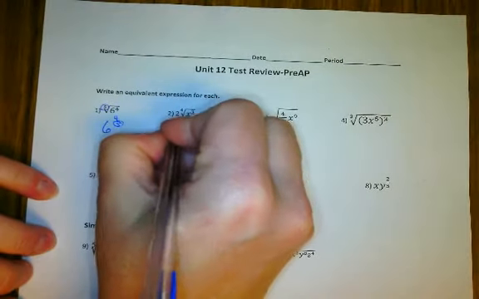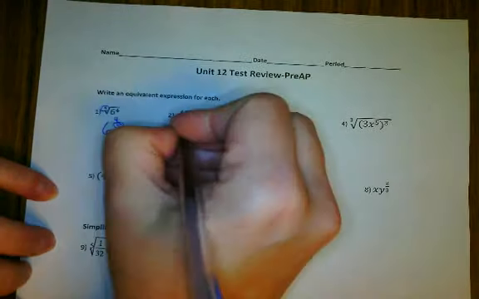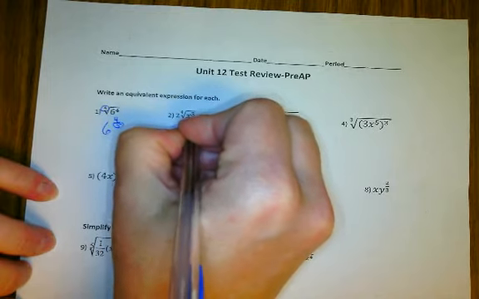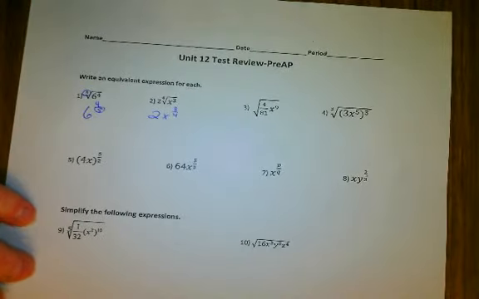The next one here, you would have a 2. There's nothing you can really do with that 2. And then you would have x to the power of 3/4.